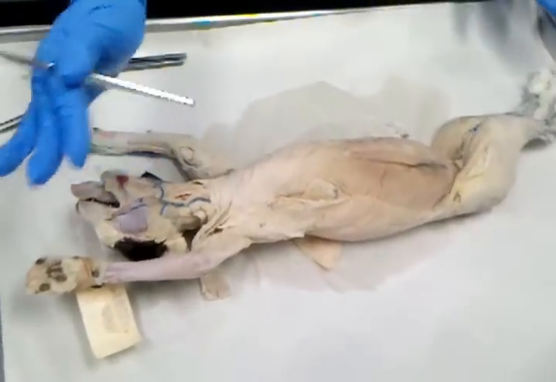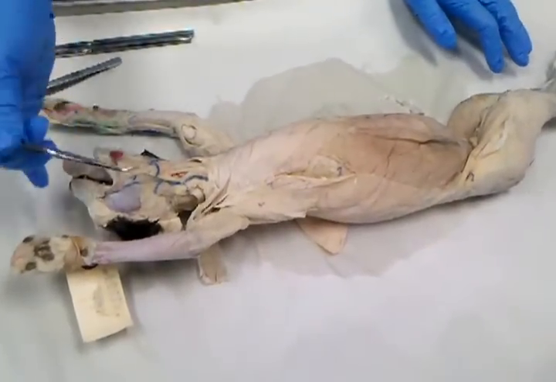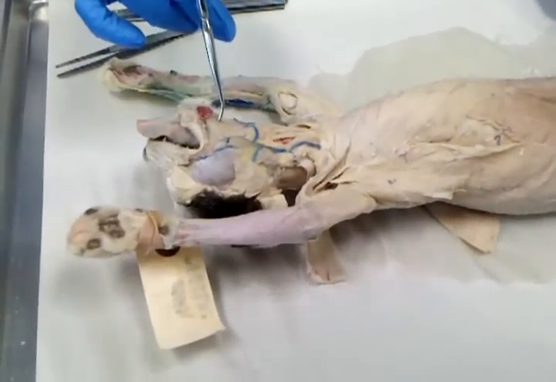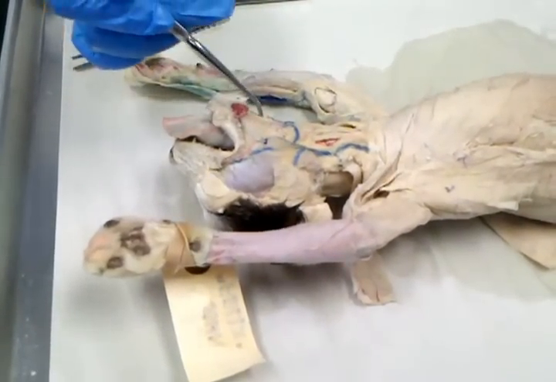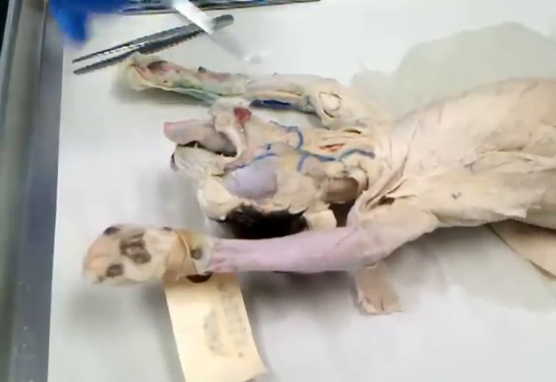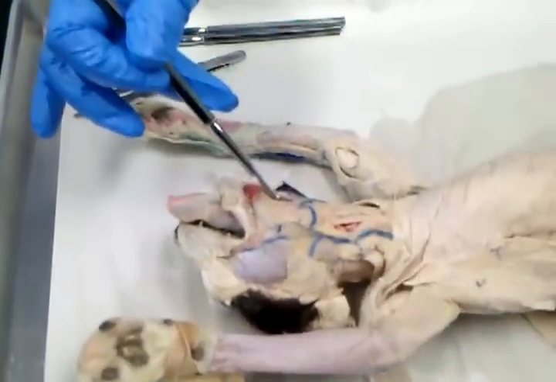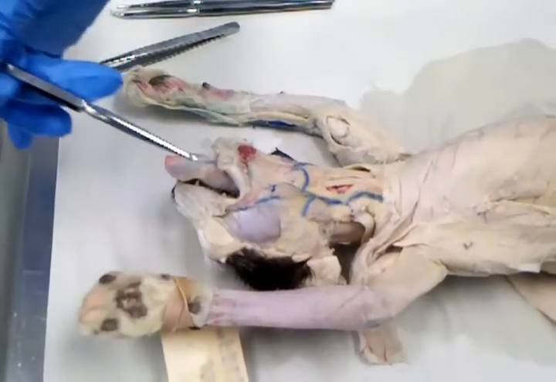So I'm just going to start at the head and work my way down. So you can actually see the mandible right here. The two muscles that run along the jawline on either side are the digastrics. Between the digastrics, you've got the mylohyoid, and then up here in the cheek is the masseter muscle.